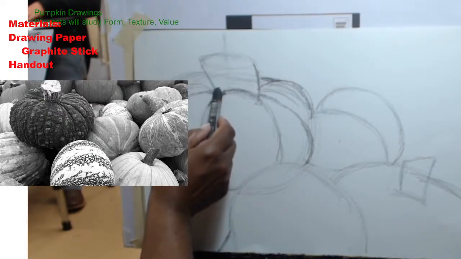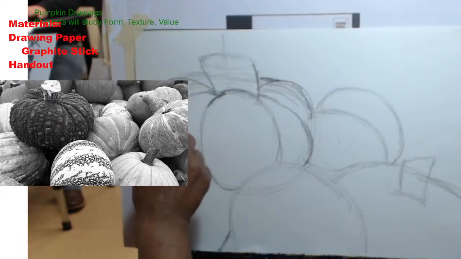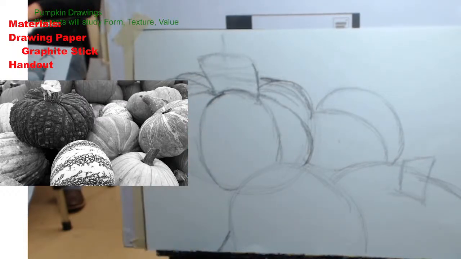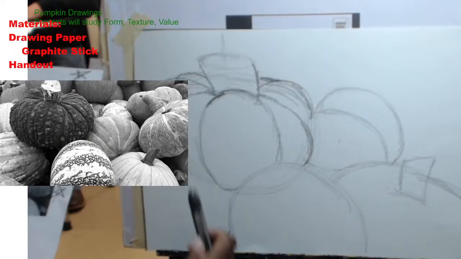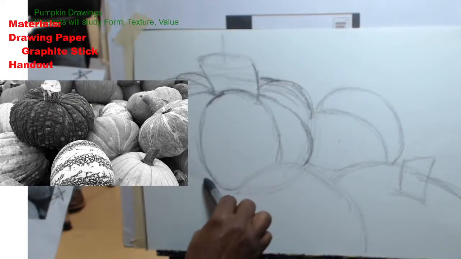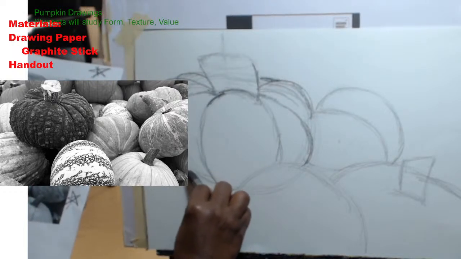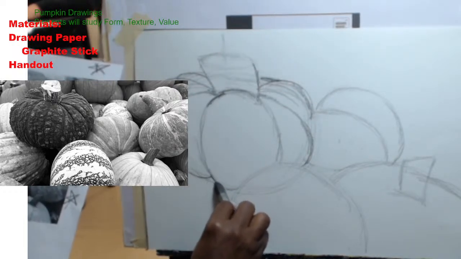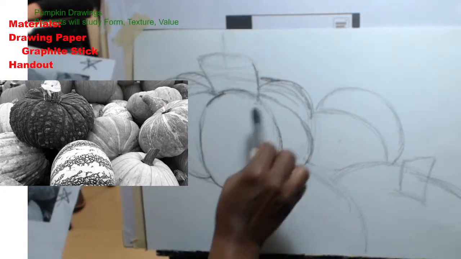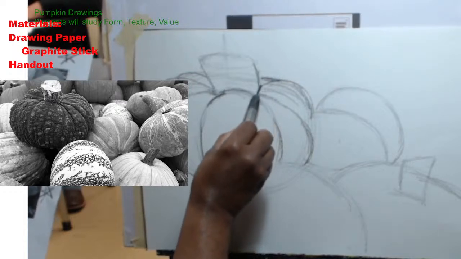I already feel like I just missed. No, I did. Definitely missed. And then this one looks like her. Oh, I did it. Okay. I thought I messed that up. This goes here. That goes there. Here. Here. Textures here.